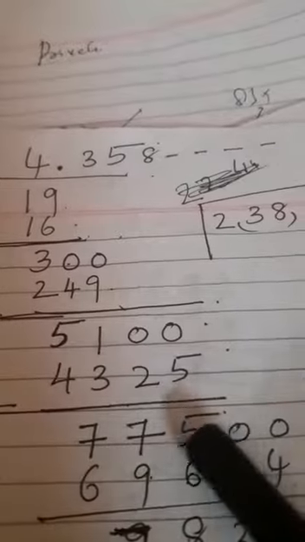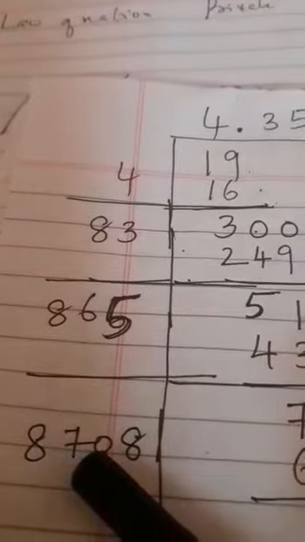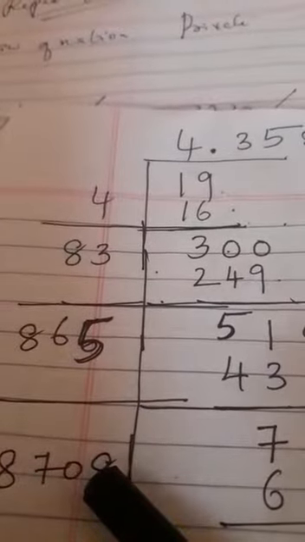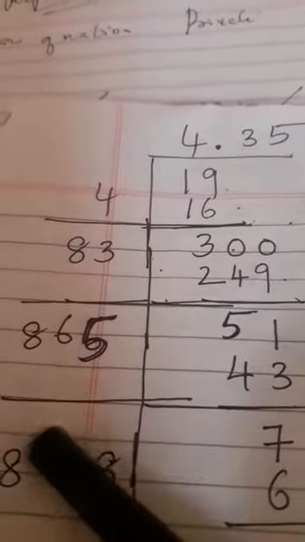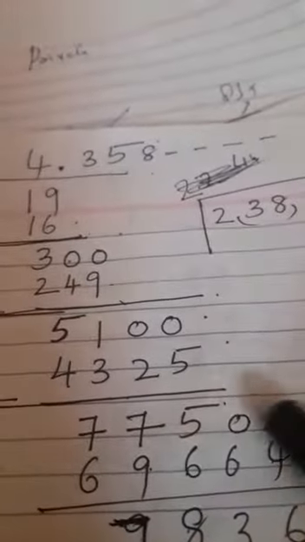Okay. Then what do I do next? So what are the numbers I have here? 4, 3, 5. These are the figures I am getting. I take the double of it. So I am getting 870. Again, I have to find out a number with which, if I include it along with 870 and multiply it, I should be getting the highest number which is less than 77500. So I have chosen here 8.